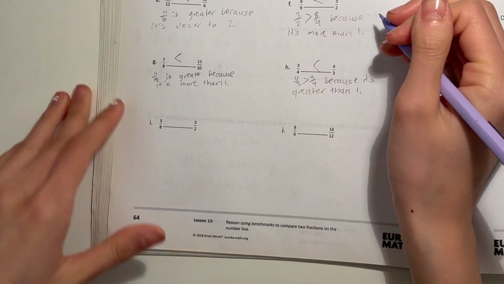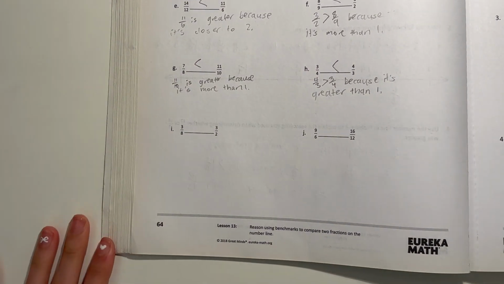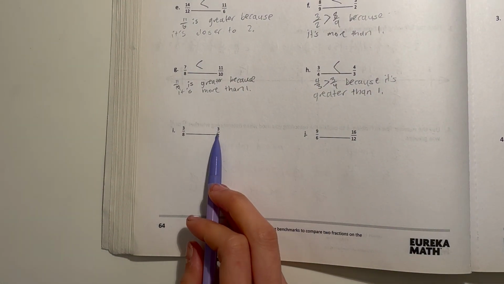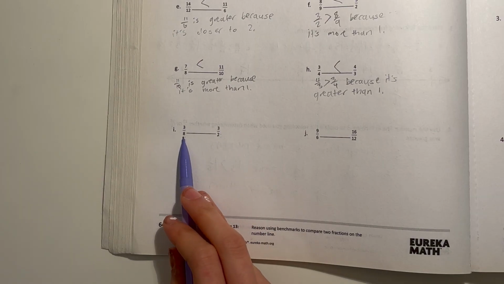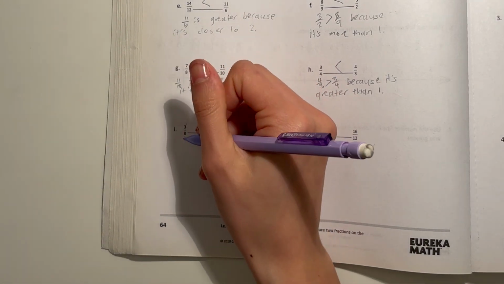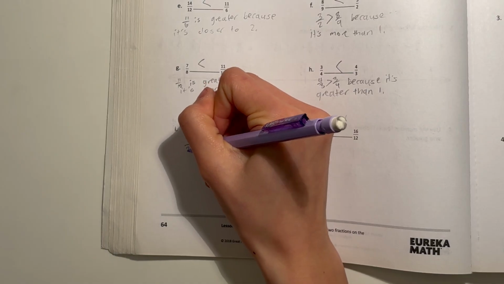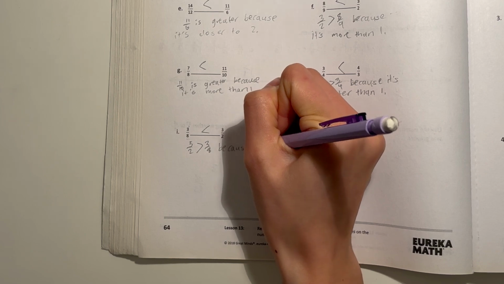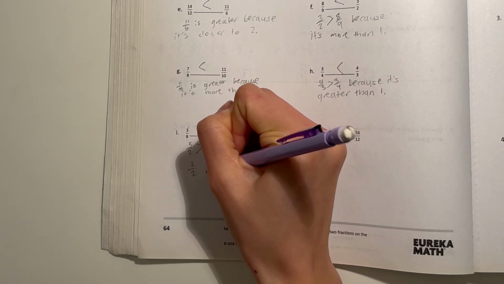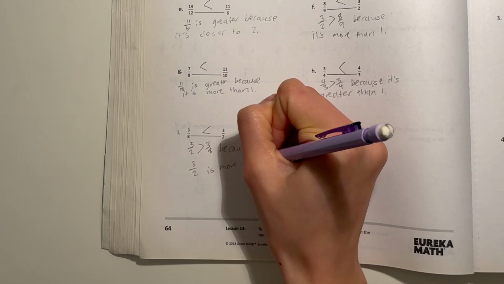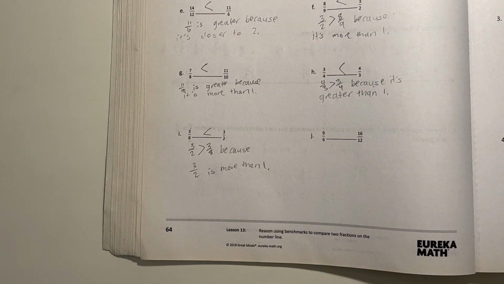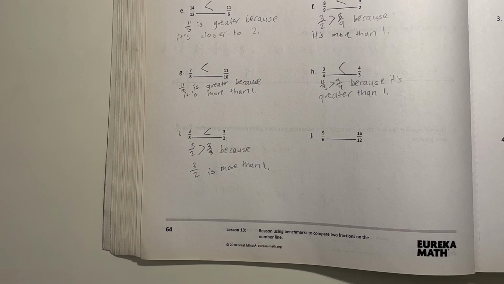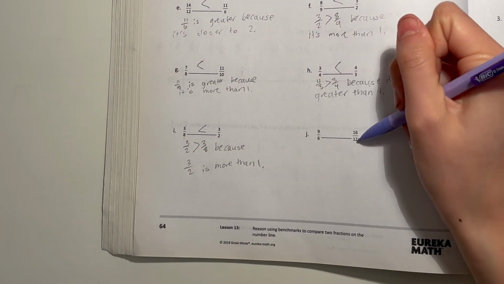I, 3/8 and 3/2. Alright, numerator is the same, but we can tell 3/2 is greater than 1, and also the denominator is bigger than the numerator for 3/8. So 3/2 is greater because it's more than 1. And J, 9/6 and 16/12. Okay, so both are greater than 1, but 9/6, notice how 6 times 2 is 12.